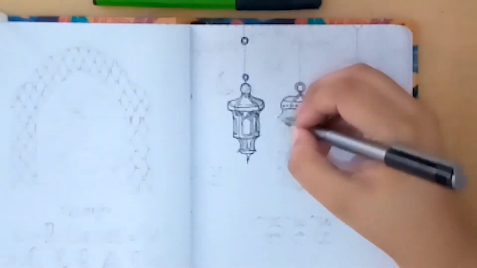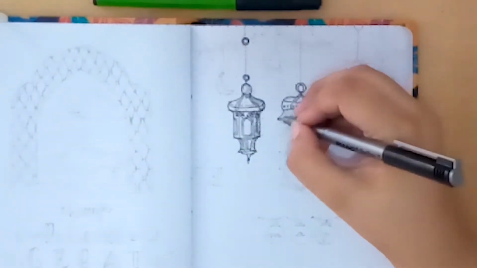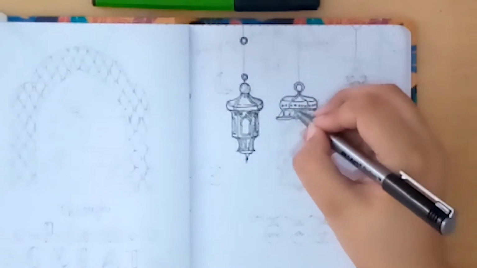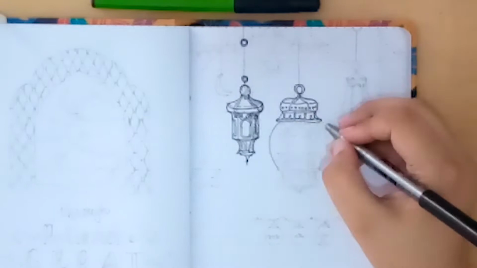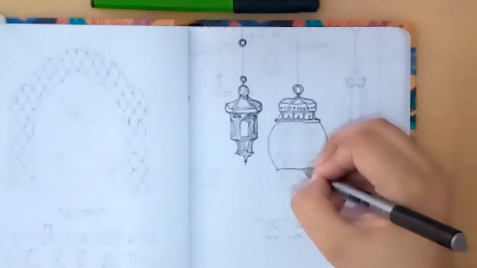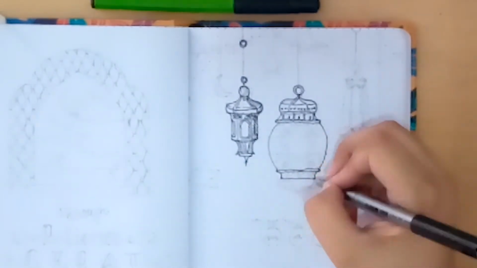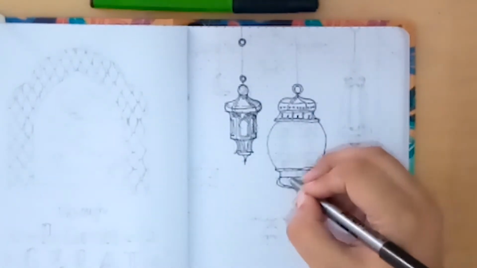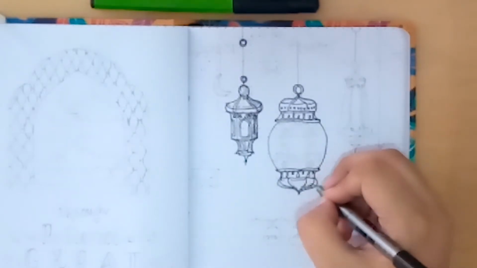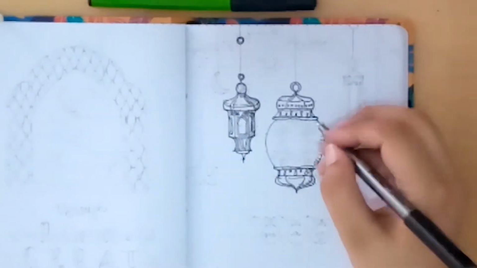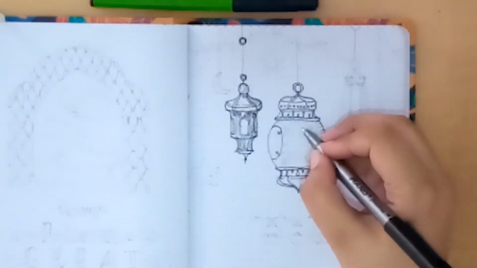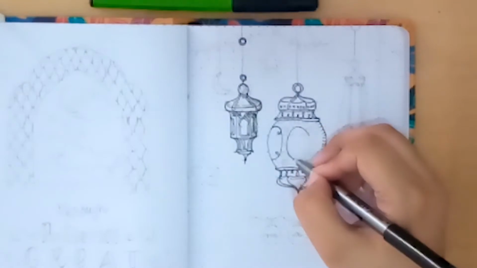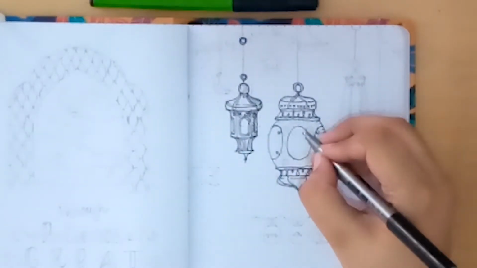So yeah, for the cover page of May, I sketched out these three beautiful lanterns. I found images of these lanterns on Pinterest, gathered some, and drew the one I like the most. They are pretty easy to draw if you sketch them first. I drew them with some string lights hanging above them and some dangling moons and stars.